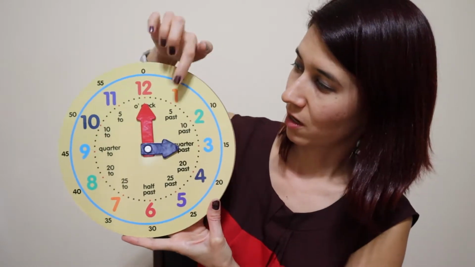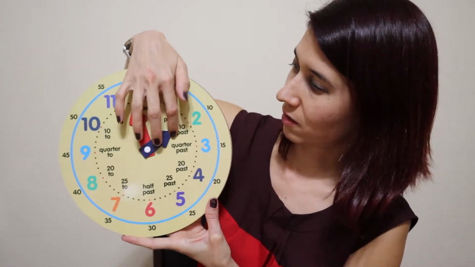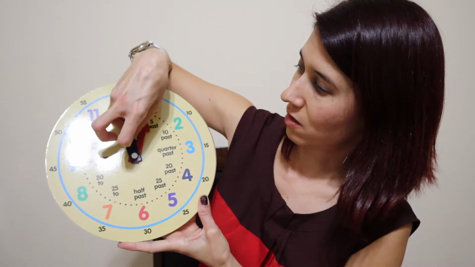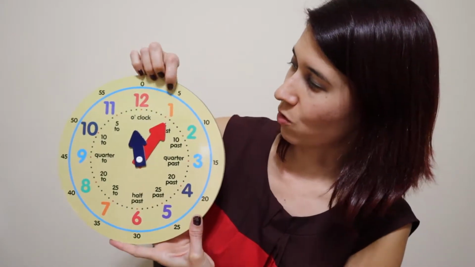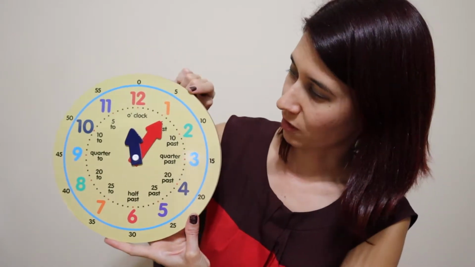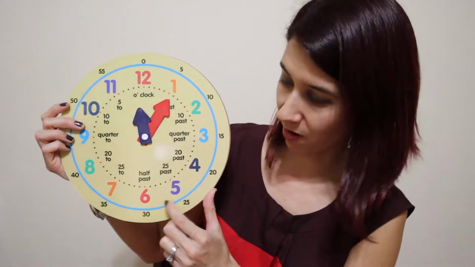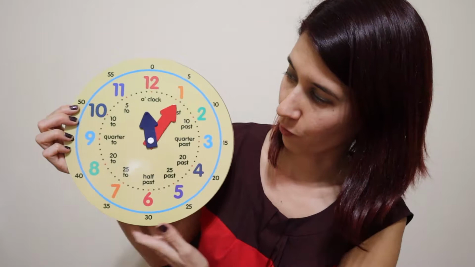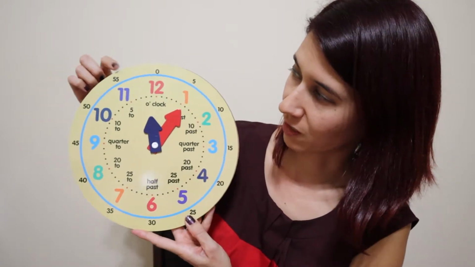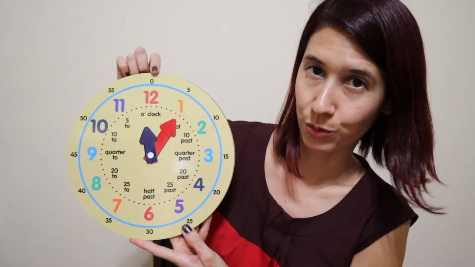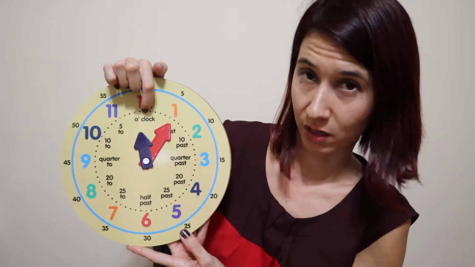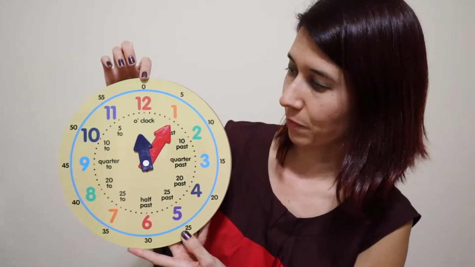So if it is at the 1, it would be 5. So 5, 10, 15, 20, 25, 30, 35, 40, 45, 50, 55, and when you get to the 12, it will be 0, like 0, 0, as on a digital clock.